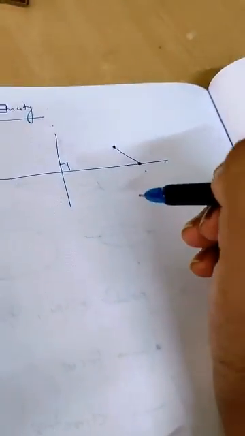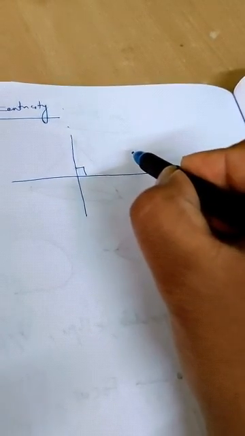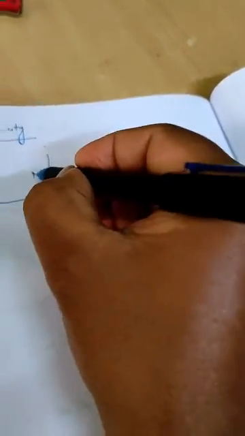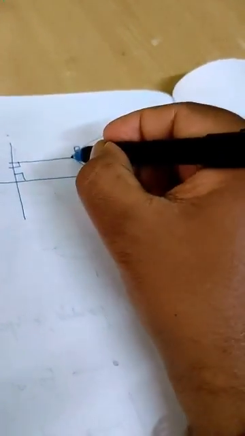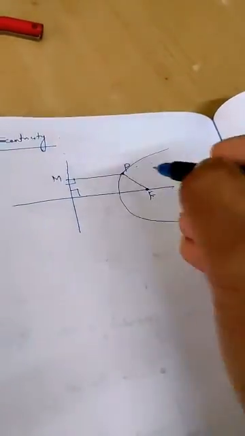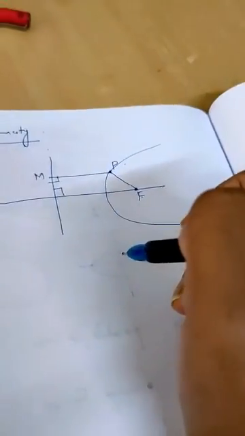From the conic section to the fixed point, you take the distance. And from this conic section to the fixed line, take the perpendicular distance. Say this one is F, this one is P, and this one is M. Again, say the conic section is like this. Now this is a point on the conic section.